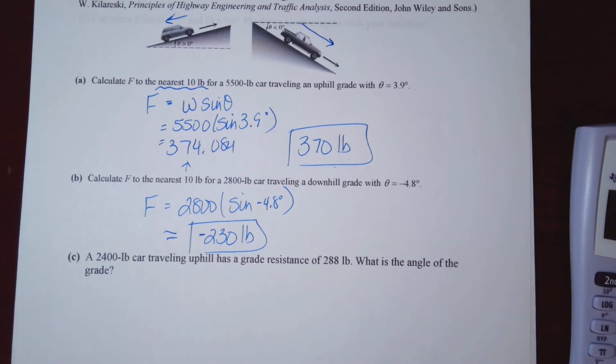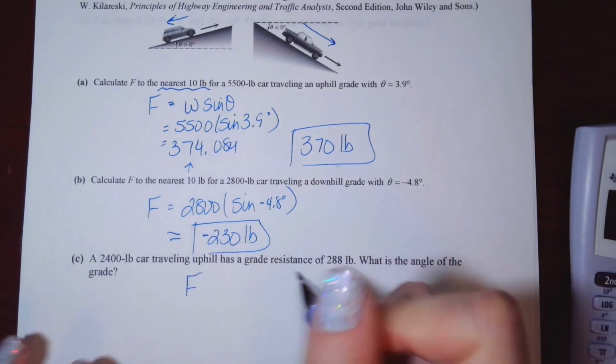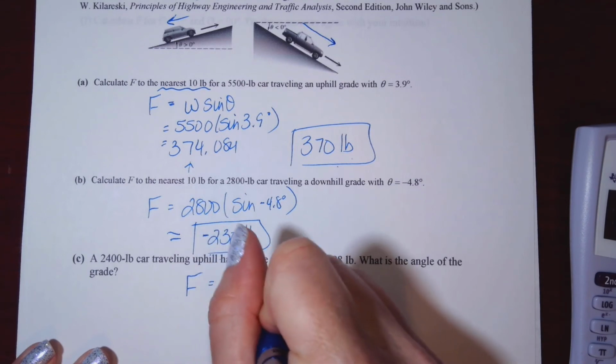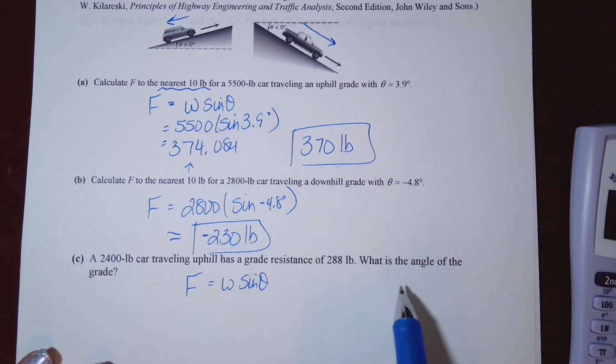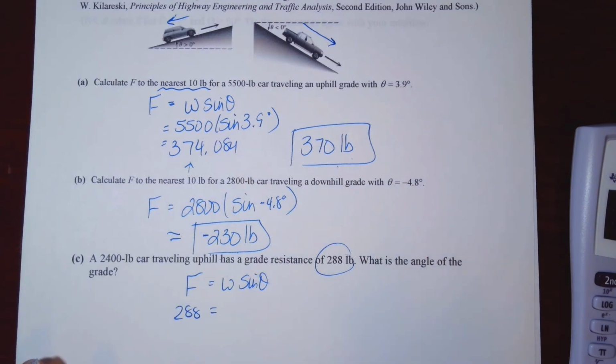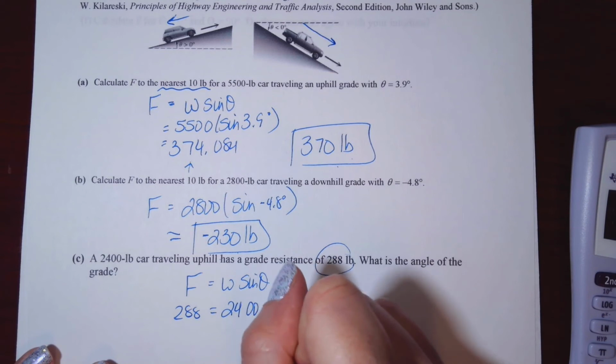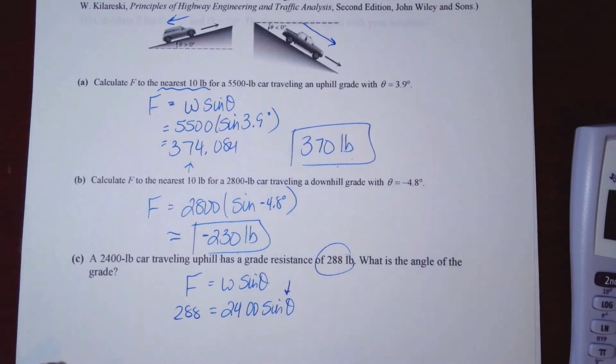All right, let's look at C. We've got a 2,400 pound car traveling uphill with a grade resistance of 288 pounds. What is the angle of the grade? Well, this time we're plugging in a different piece. We're looking for something else. So this is our equation still. Now I'm given the resistance, I'm given the force, so that's my 288 here. The weight of the car is 2,400 pounds, and I'm looking for the angle of the grade, theta.